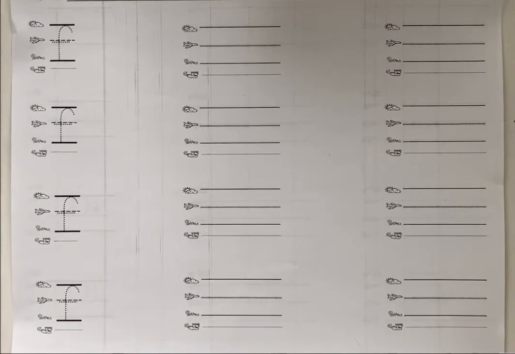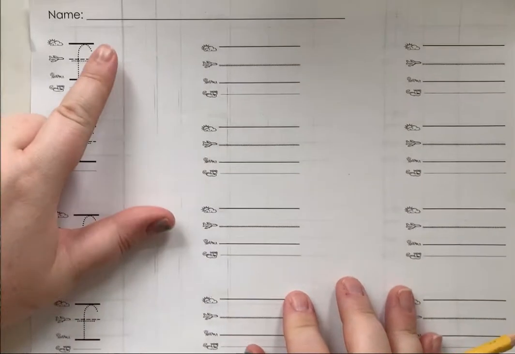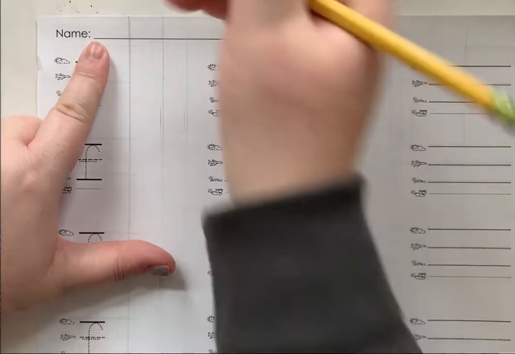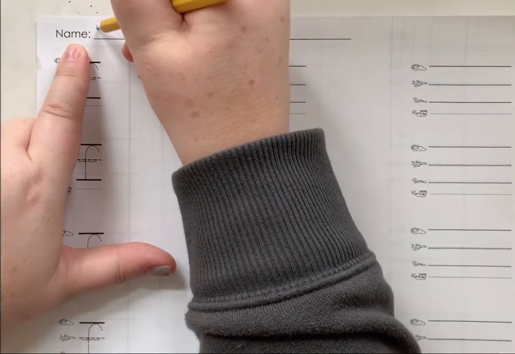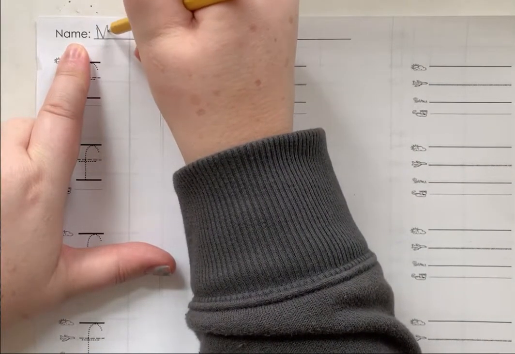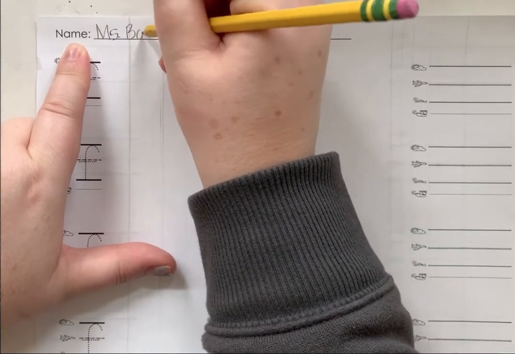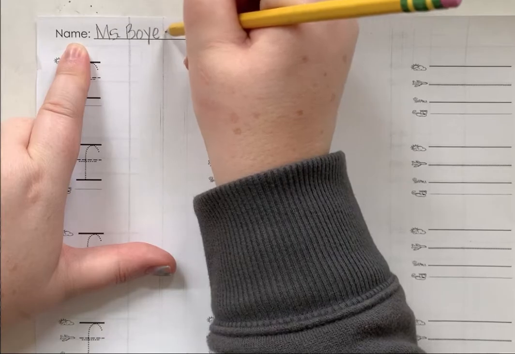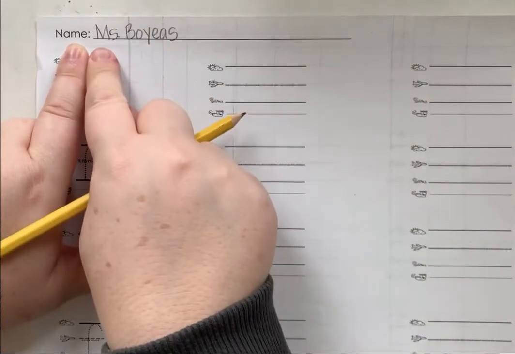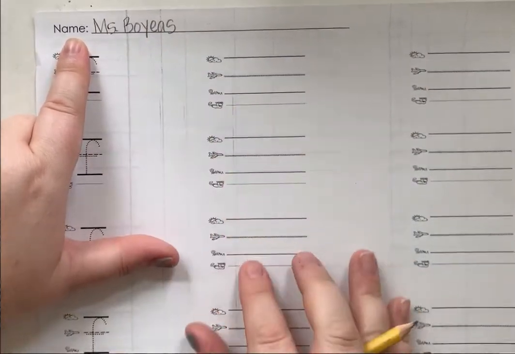Friends, today we're going to learn and practice lowercase letter f and the sight word for. So to start, we always put our name on the top of our paper. Go ahead and put your name on the top and make sure you have no floating letters, friends. They should all be touching that line.